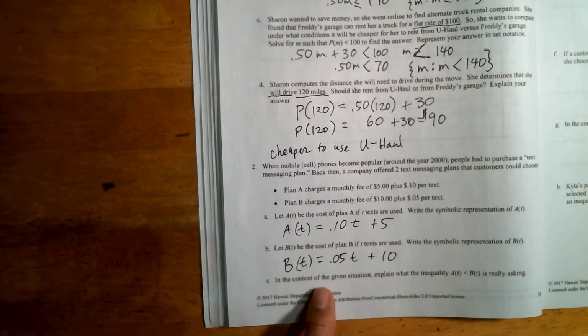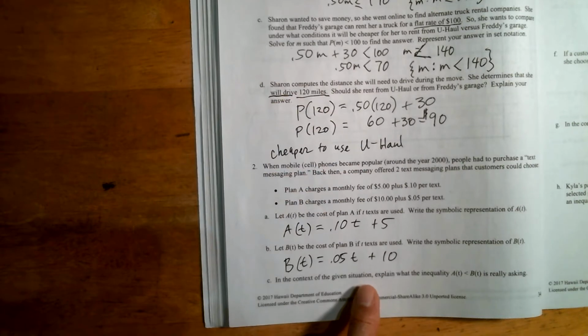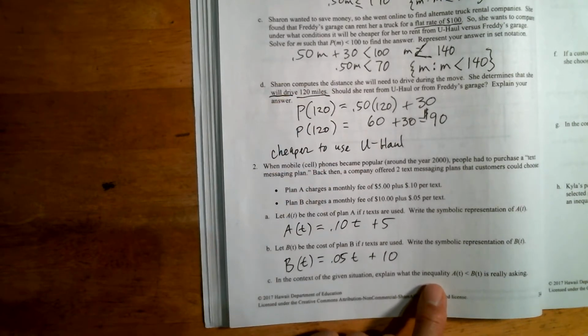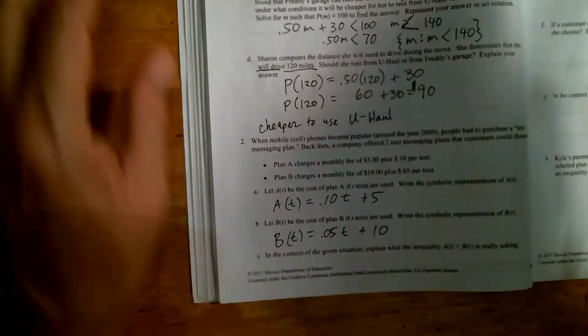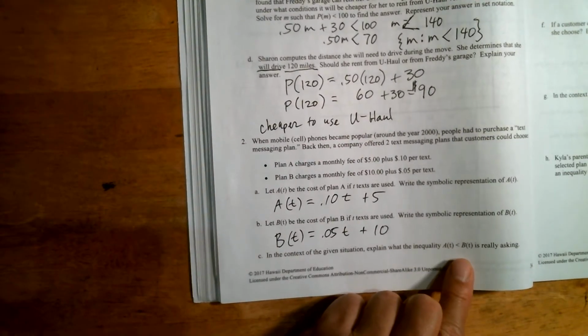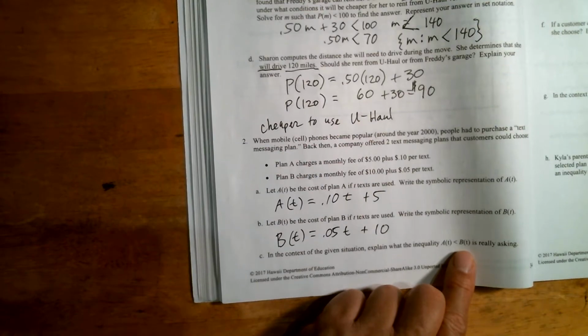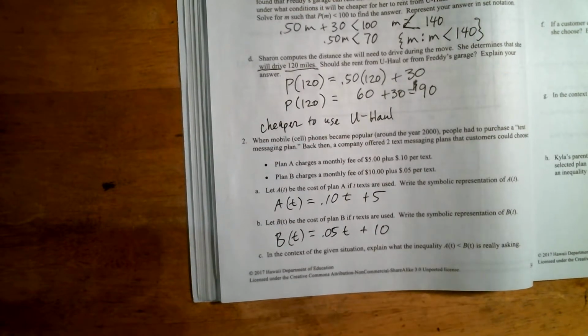C. In the context of the given situation, explain what the inequality A of T is less than B of T is really asking. Let's read that again.